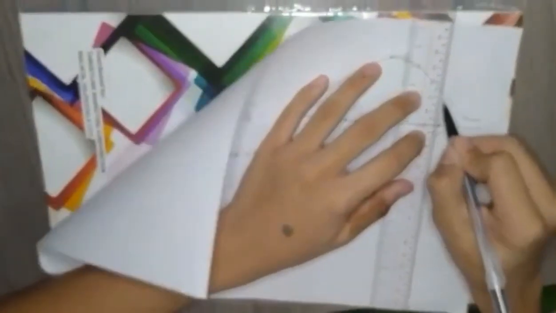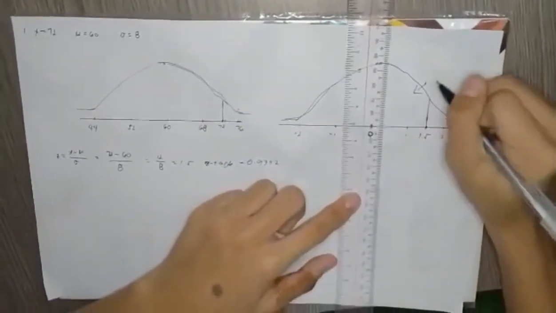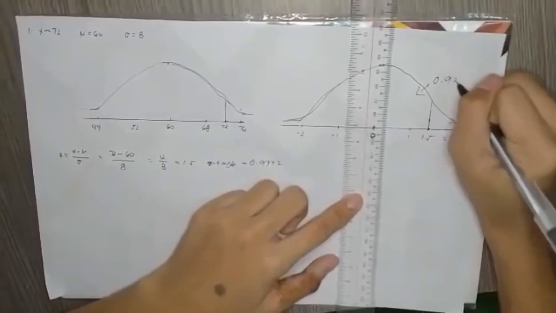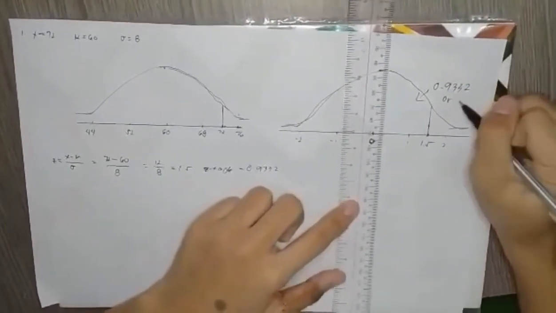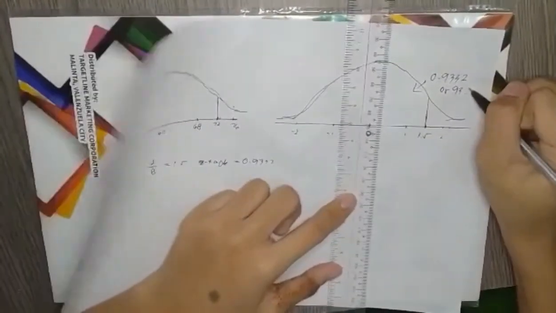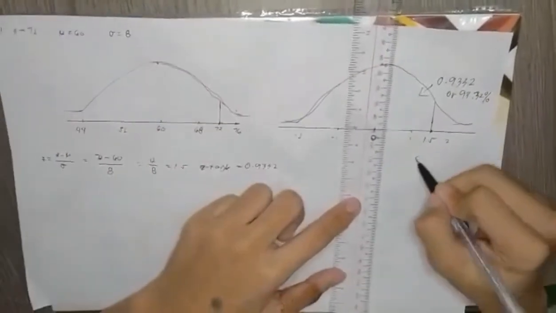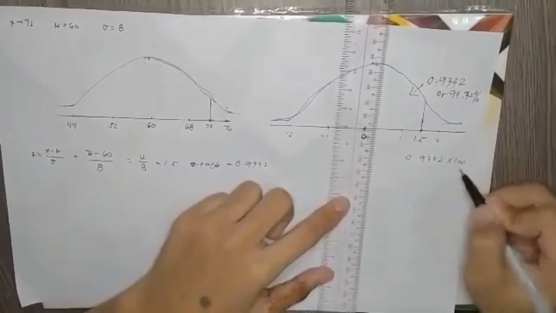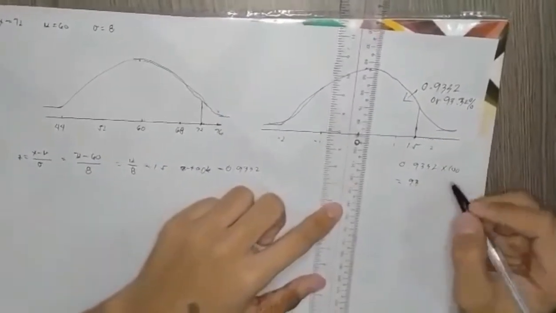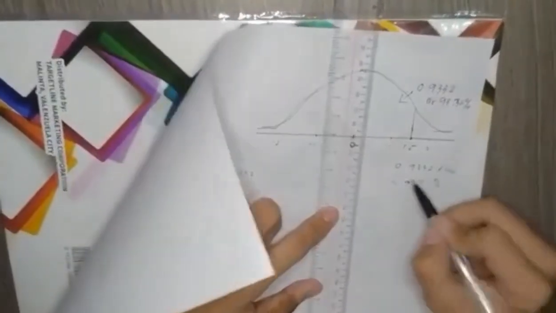So getting the area below is equal to 0.9332, or in percent, 0.9332 times 100 is equal to 93.32%.